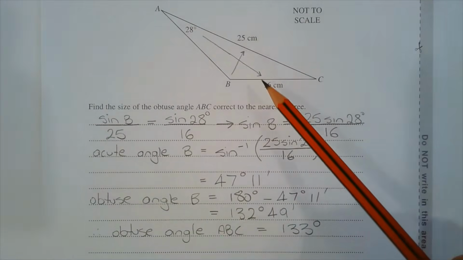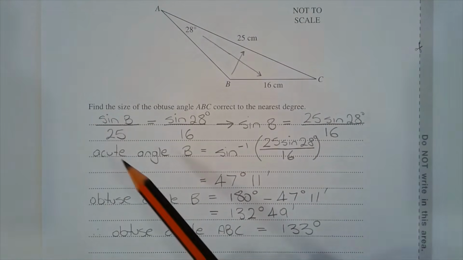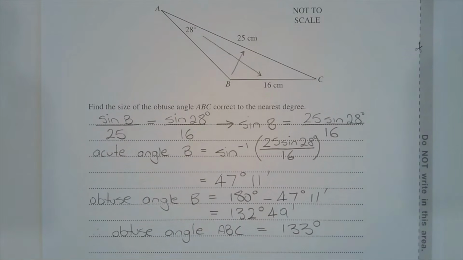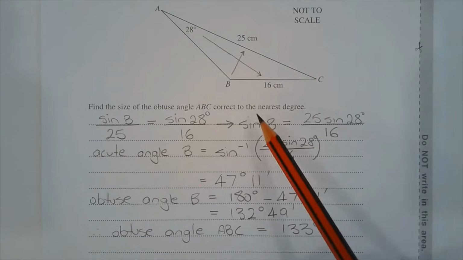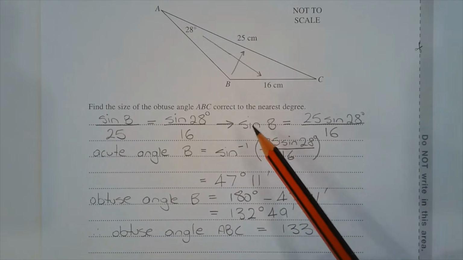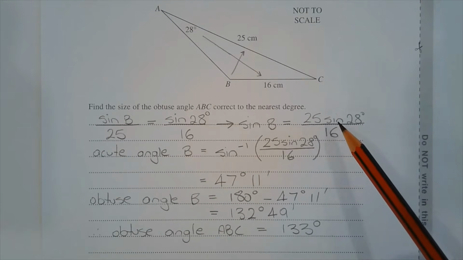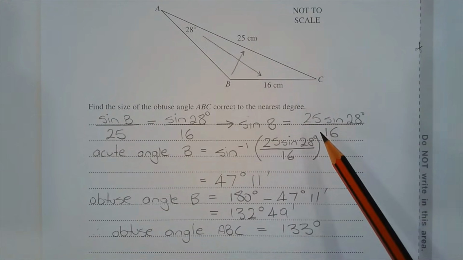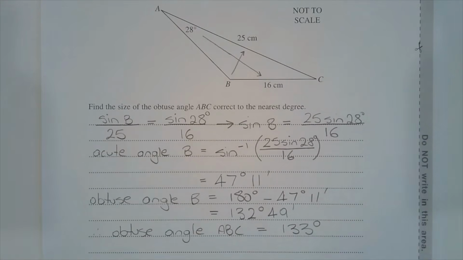There is a known angle side pair, so the sine rule will be used. Sine of B over 25 is equal to sine of 28 degrees over 16. Multiplying both sides by 25 to make sine of B the subject of the formula, we get sine of B is equal to 25 multiplied by sine of 28 degrees over 16. Taking the inverse sine of both sides to make angle B the subject of the formula, we get acute angle B is equal to inverse sine of 25 multiplied by sine of 28 degrees over 16. And that equals 47 degrees and 11 minutes correct to the nearest minute.